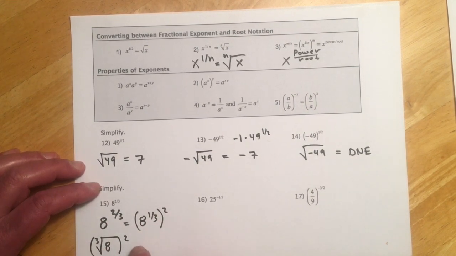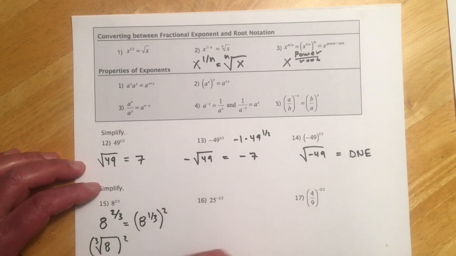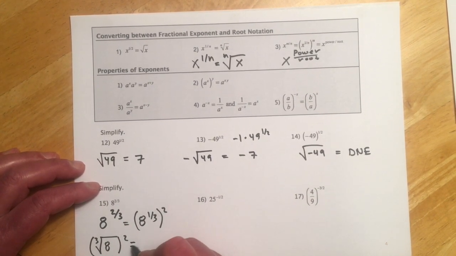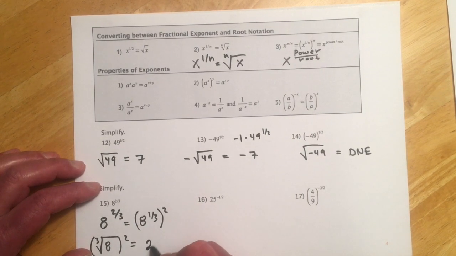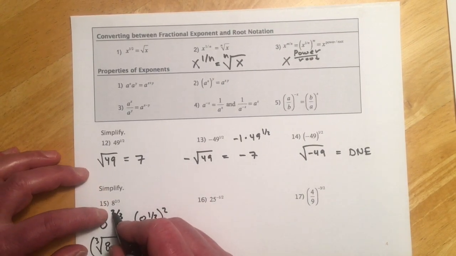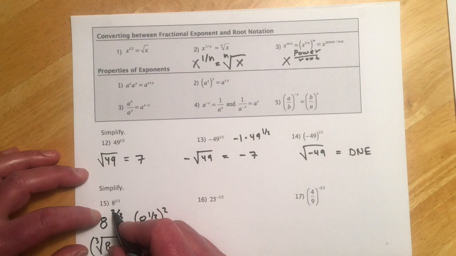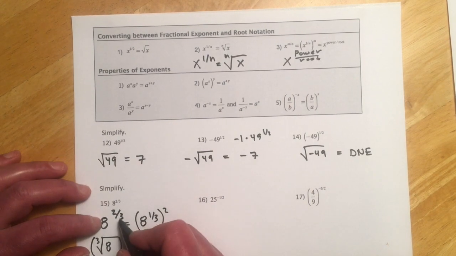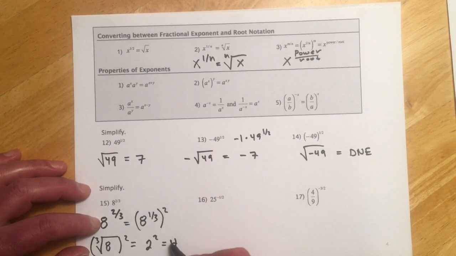You don't have to write all these steps. This is just me showing how this 2/3 relates to something that's maybe easier to think about. And then cube root of 8 makes 2, and then squared would make 4. So if you just think power over root, cube root of 8 and then squared, you can really just go from here: cube root of 8 is 2, squared makes 4, and skip all that stuff I did in between. But I think it's helpful to see it written out, at least for the first time.